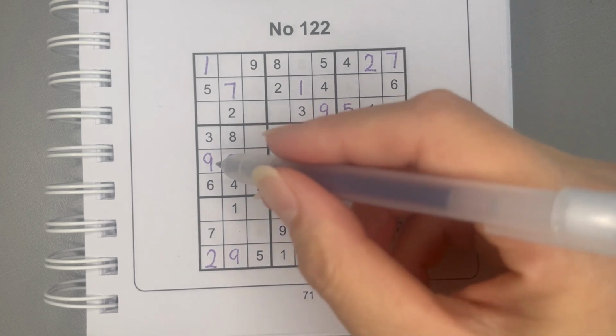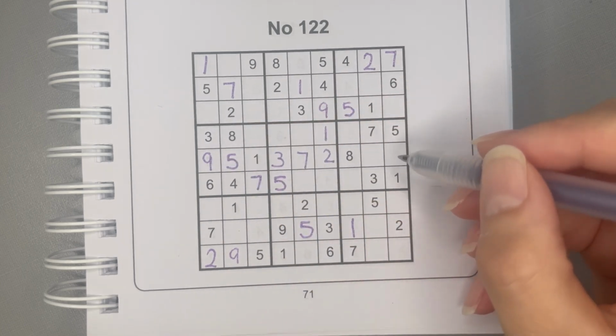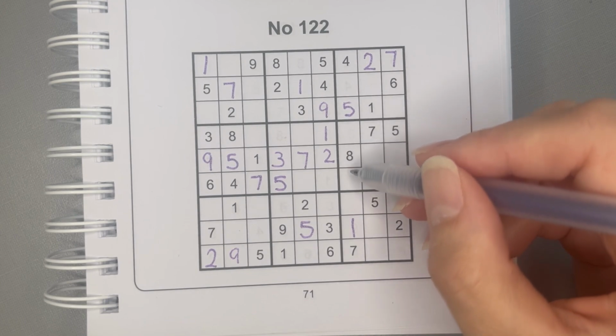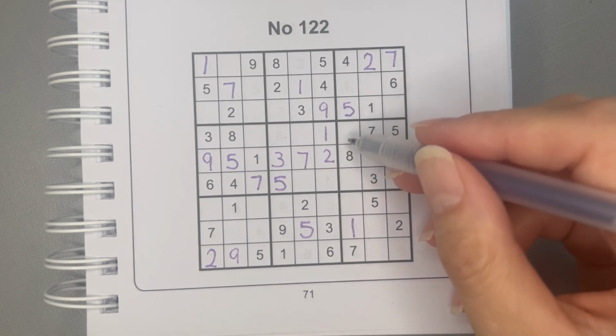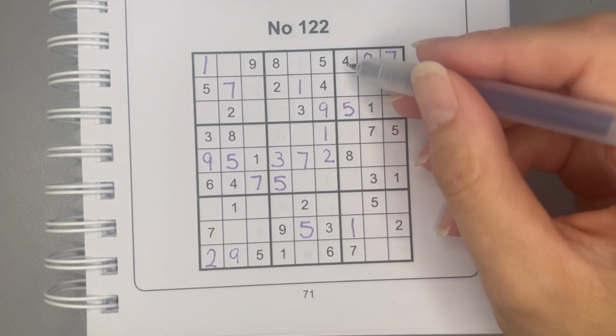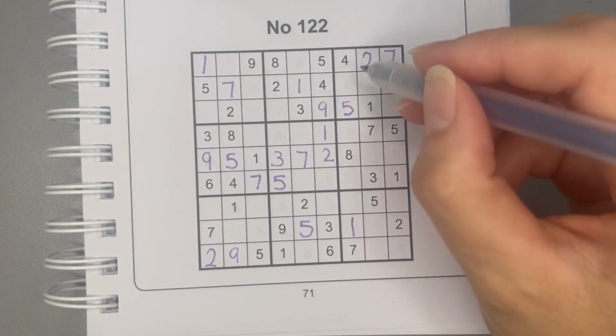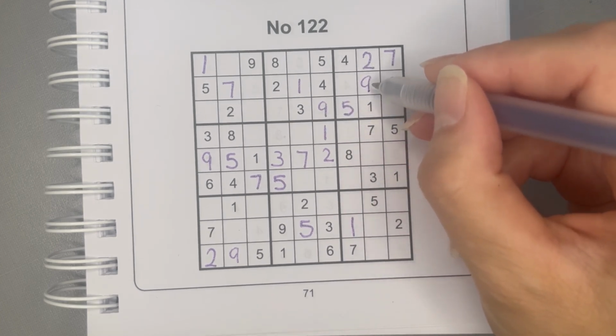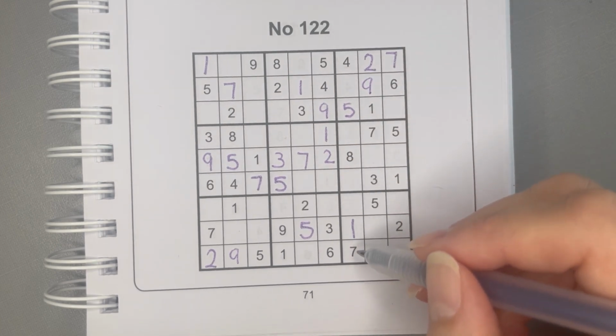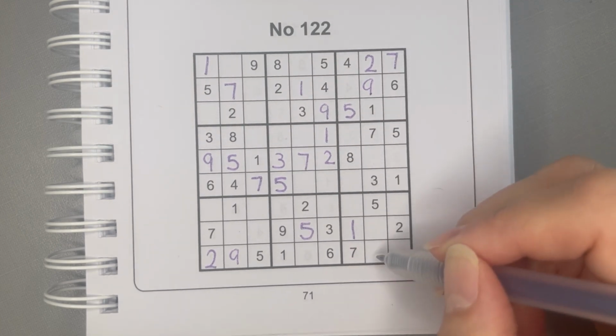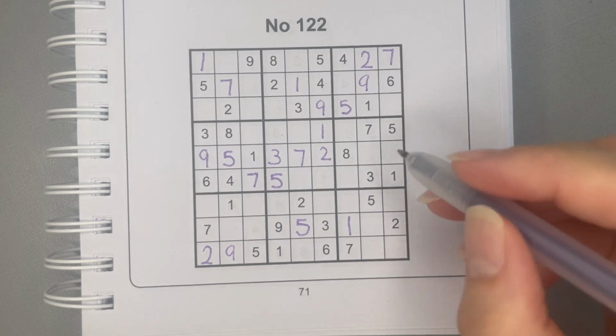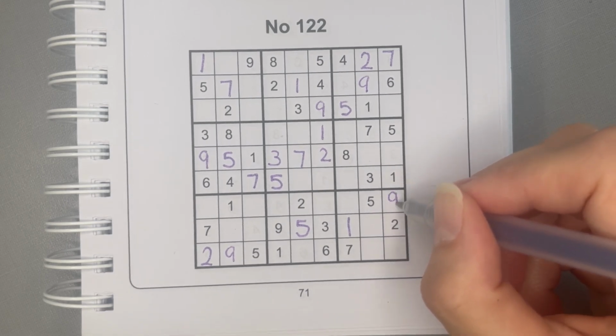Over here I have a 9 in this row, which means there will be a 9 in this column. So let's extend that up. There's a 9 in this row, so here's my 9 here. And then with the 9 in this column, and the 9 in this column, then the 9 in this row, here's my 9 there.